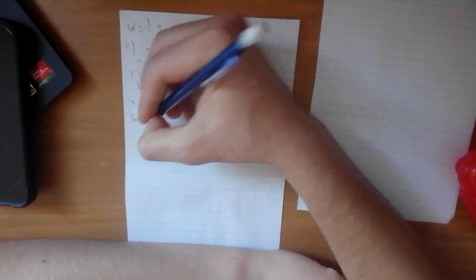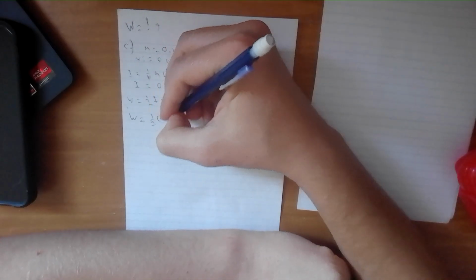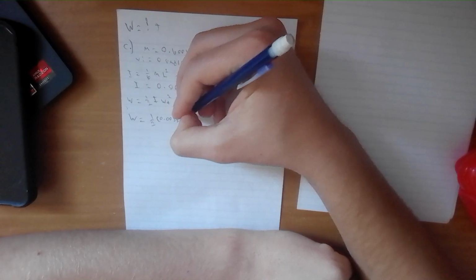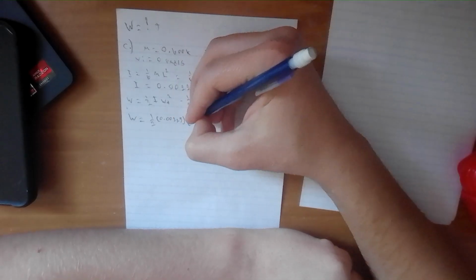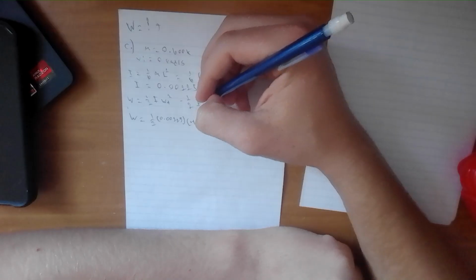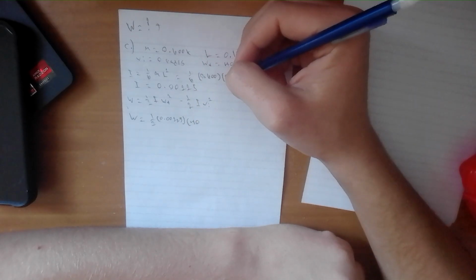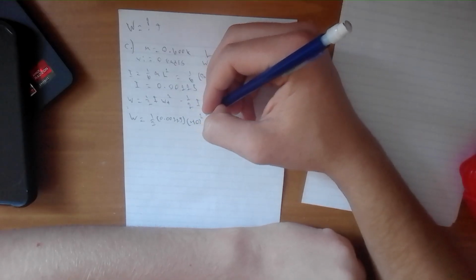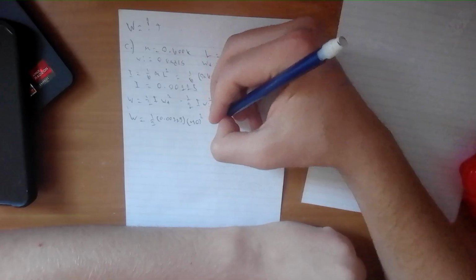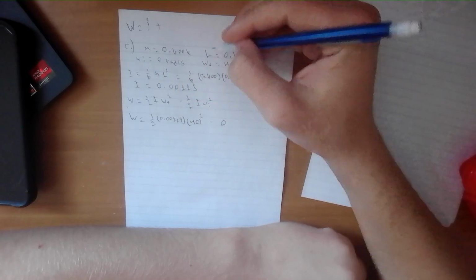So work equals 1/2 times 0.00225 times final, which is 40, times 40 squared. And then minus 0, because the initial is 0, and it cancels that whole part out.